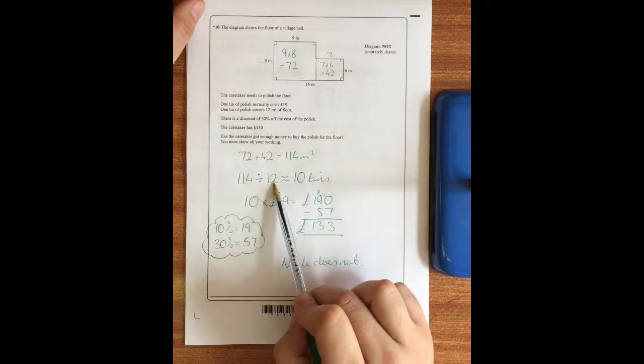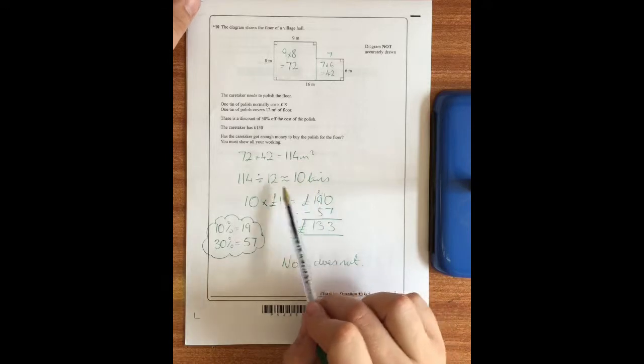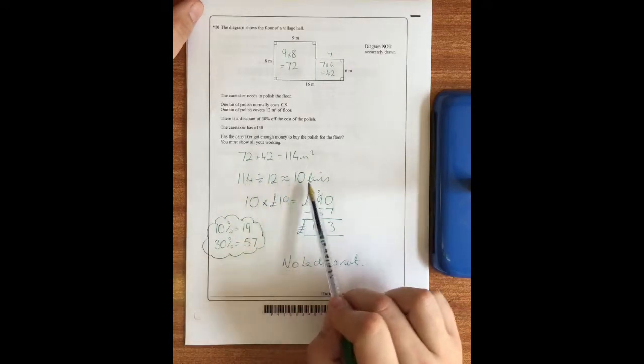If we divide that by 12 metres squared, which is the amount each tin covers, well, 10 tins would be 120 and 9 tins would be 108. So we would need to buy 10 tins.